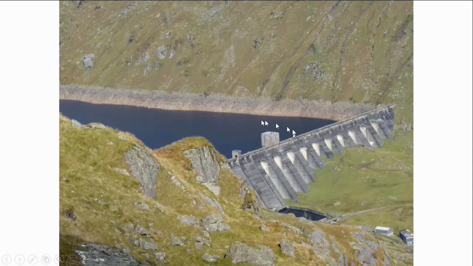So water gets stored up here, and you can see the water level has gone down a wee bit from its maximum height, and it can get regulated depending on how much rainfall we have. But it's a reservoir. It's a holding area for water, and the water can then go down through the pipes when you need it.